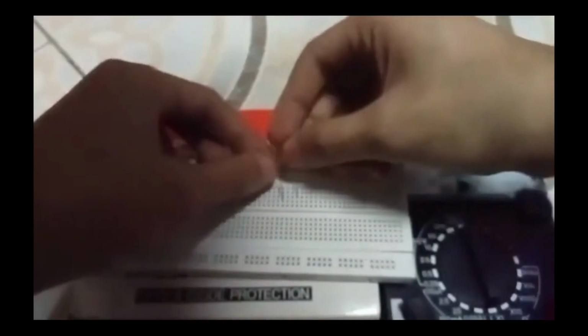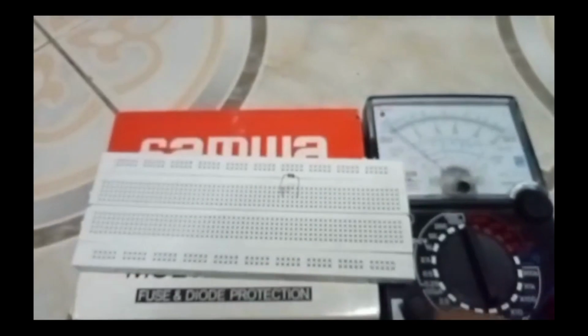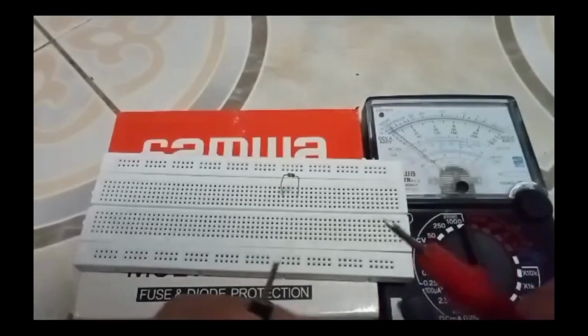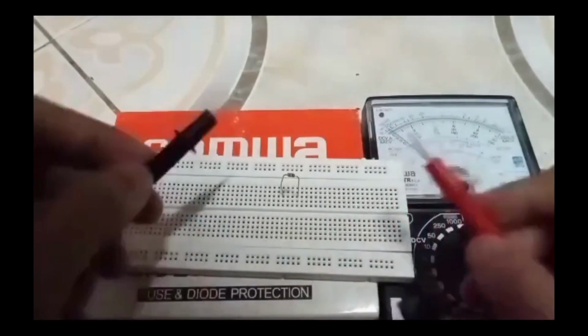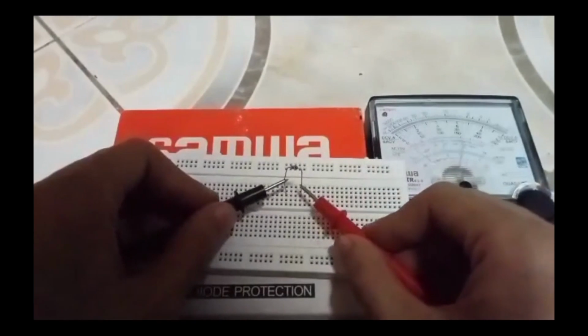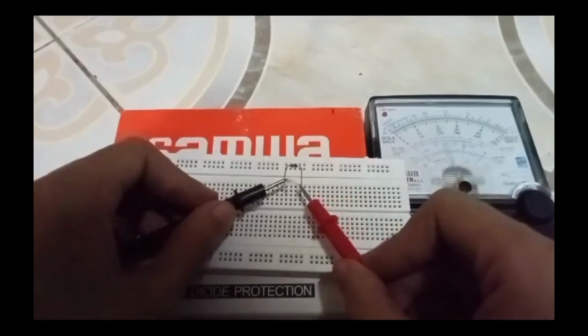Hello. So in the next video, we're gonna show you how to test the Zener diode. In forward bias, the anode is in the negative tester and the cathode is in the positive tester. And as you can see, we have a reading, and the reading we have is a good condition because the forward bias has a current flow.